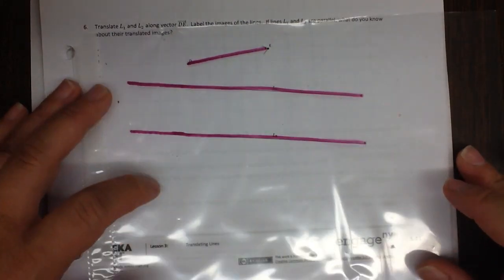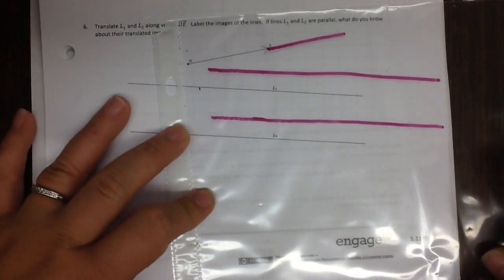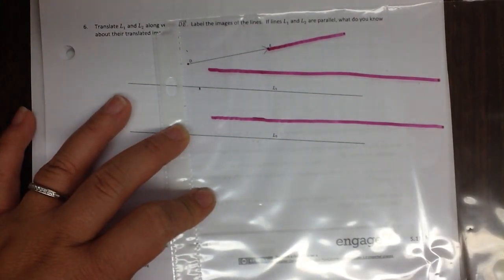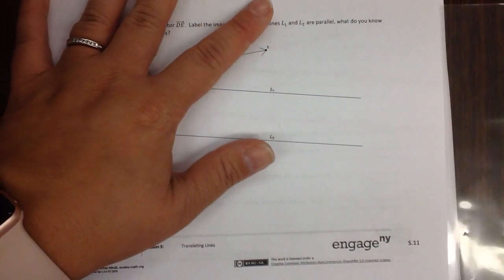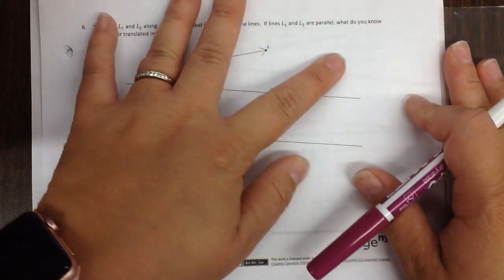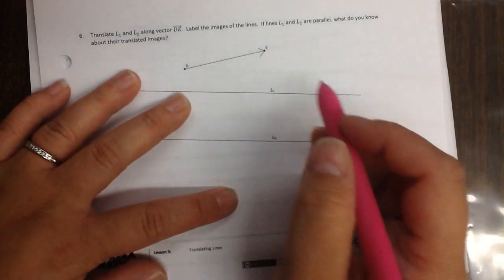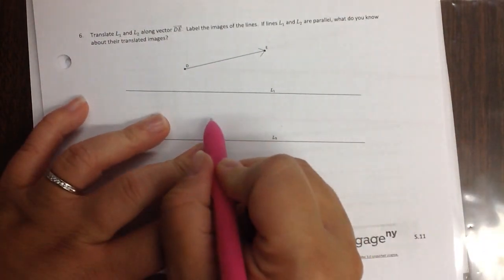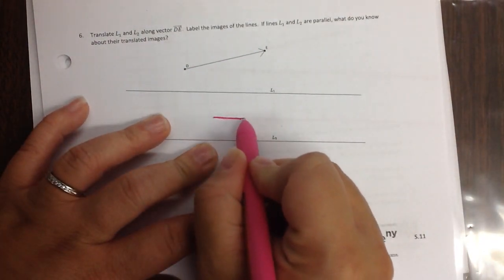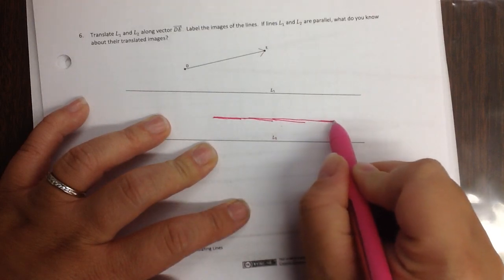And all we're going to do is move it along the vector. So D moves to E, just like this, and then you would draw the lines. I cannot do it from the top, so I have to move it to where it's on the bottom. So then I would draw my lines. It goes all the way to the edges. See, this is why you should also use a pencil.